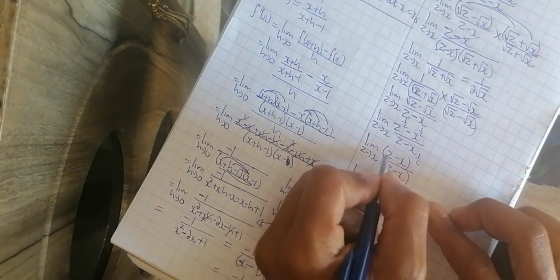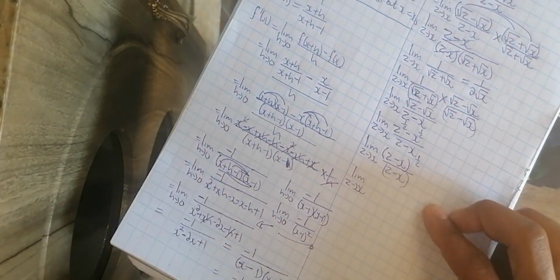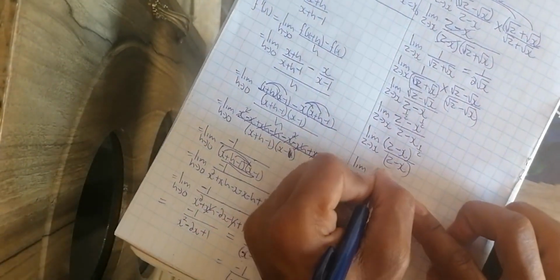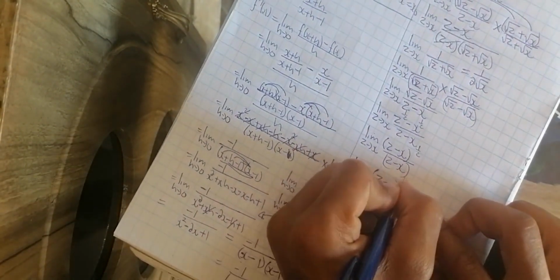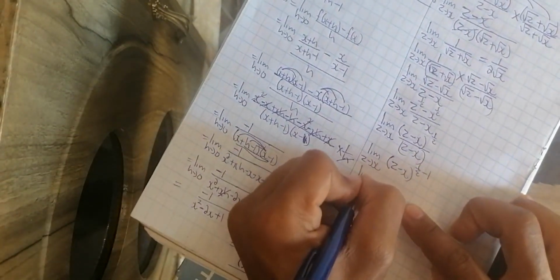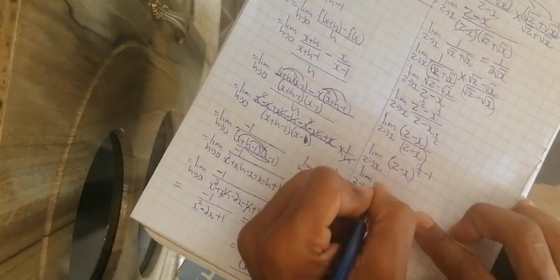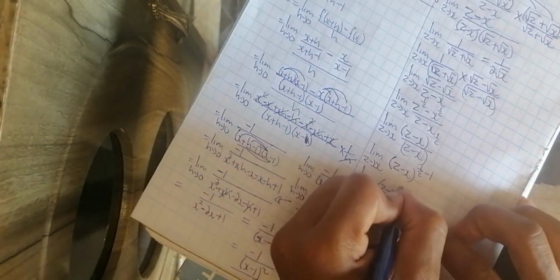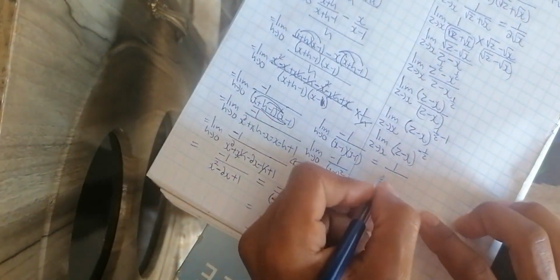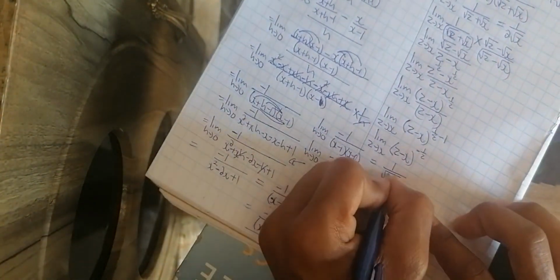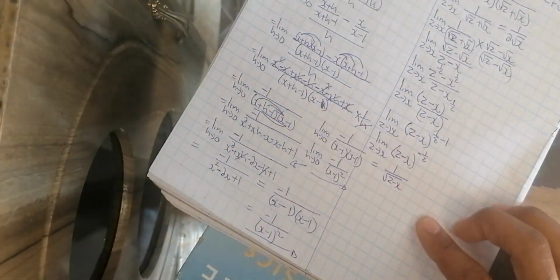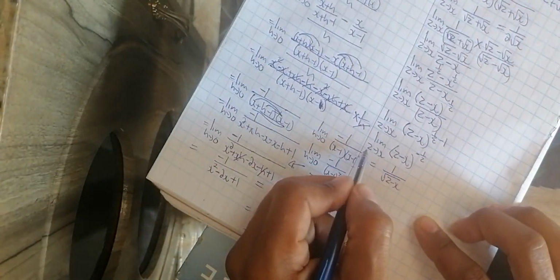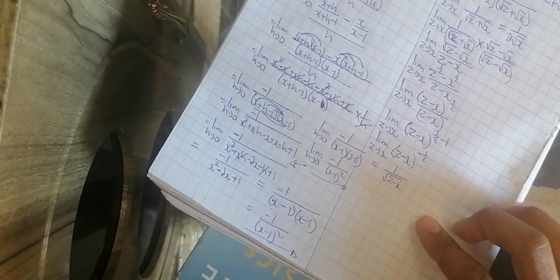So if I cancel, when I divide numbers of the same base, I subtract the exponents. So that would be z minus x to the 1/2 minus 1. The limit as z approaches x, that would be (z minus x) to the minus 1/2, which is equal to 1 over the square root of z minus x. Are we fine? And remember, z is approaching x.